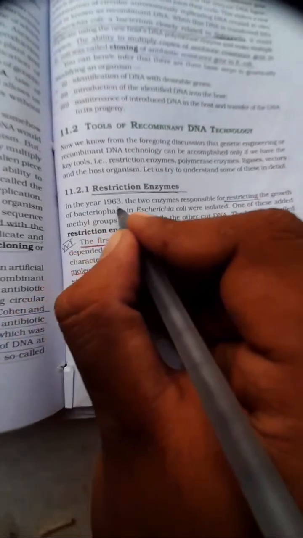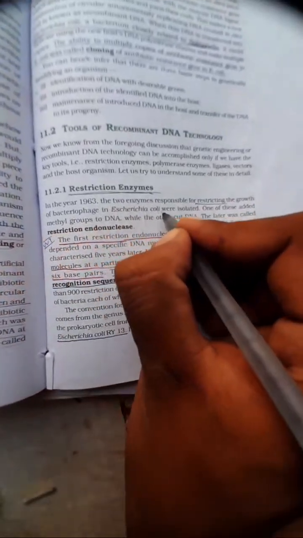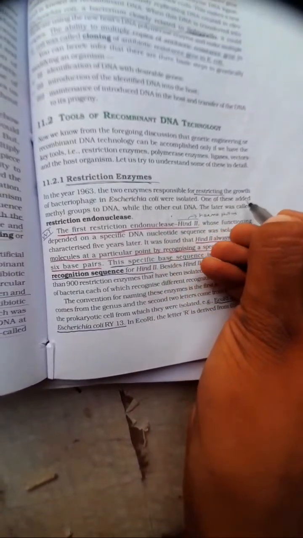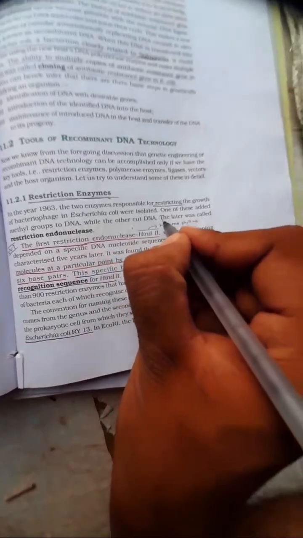In the year 1963, the two enzymes responsible for restricting the growth of bacteriophage in Escherichia coli, known as E. coli, were isolated. One of these added a methyl group to DNA, while the other cut DNA. The latter was called restriction endonuclease.